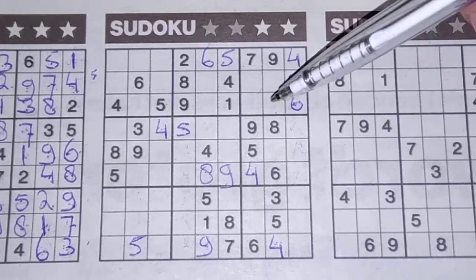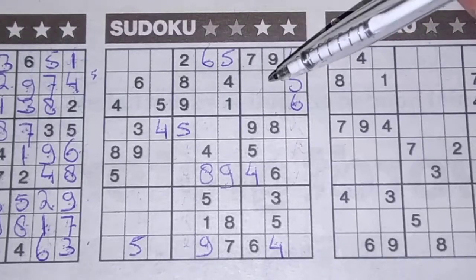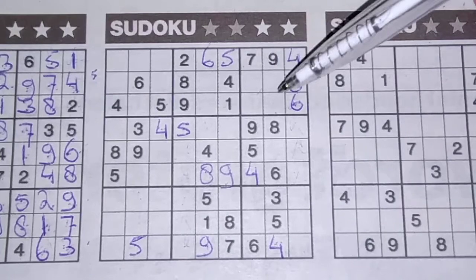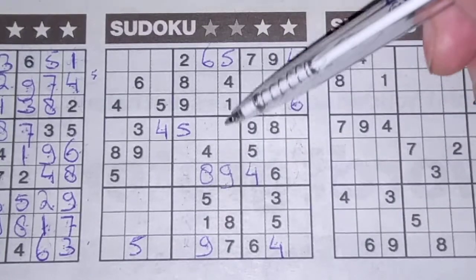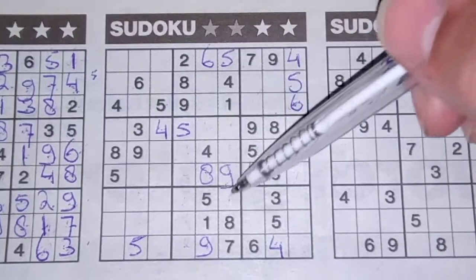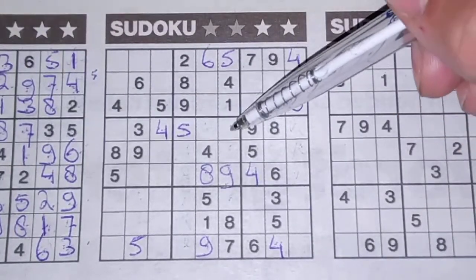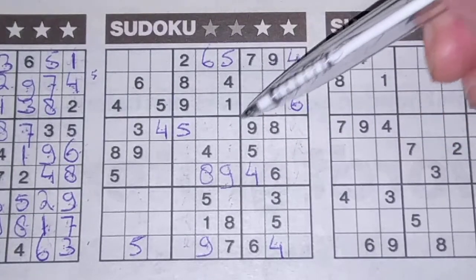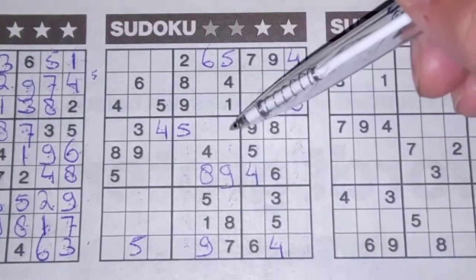How about the next number? These three numbers in this column. The missing numbers are 1, the 2 is missing, the 3 is missing, and the 6 is missing.